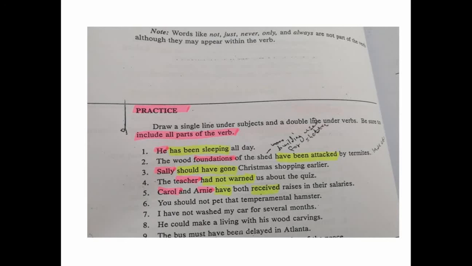Now, Carol and Arnie have both received raises in their salaries. Who have received raises in their salaries? Carol and Arnie. So Carol and Arnie are the subject of the sentence. What happened to them? They what? They have received. So the verb is have with verb 3, received. Okay? You need to finish the rest of the sentences, guys, up to sentence number 10.